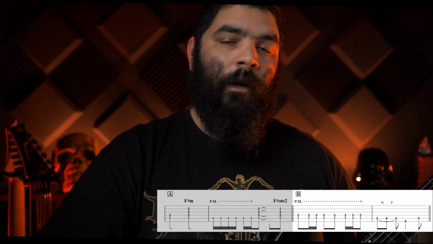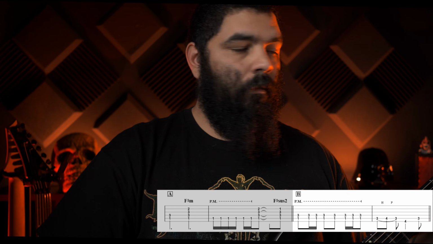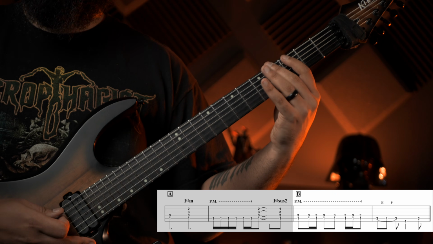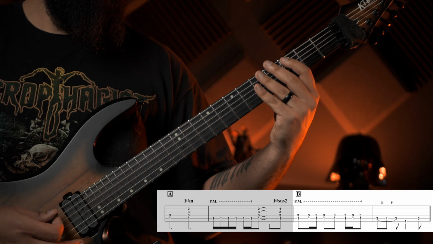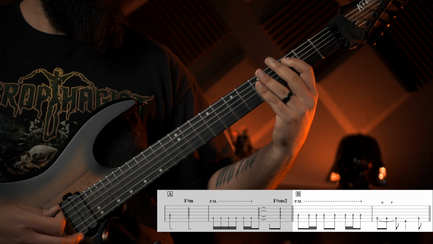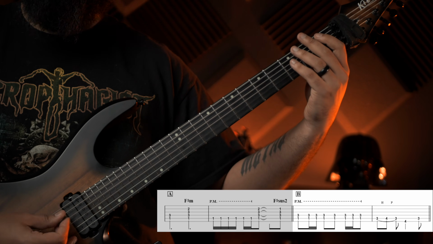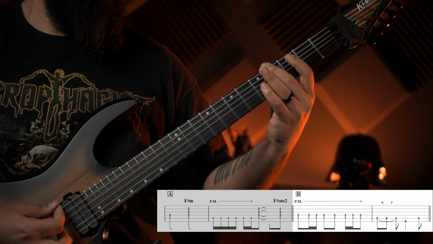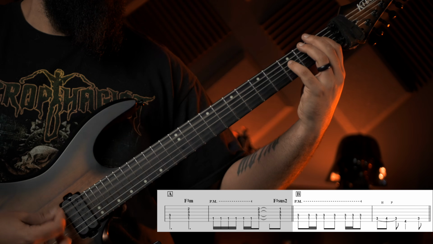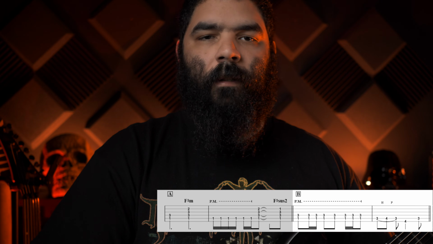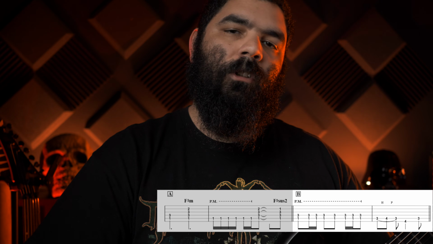So that's 3, 4, 3. On the 5th string, then we hit the 4th fret and then move back to the 3 on the higher string. So we have, let's put that all together and we'll see what we got.